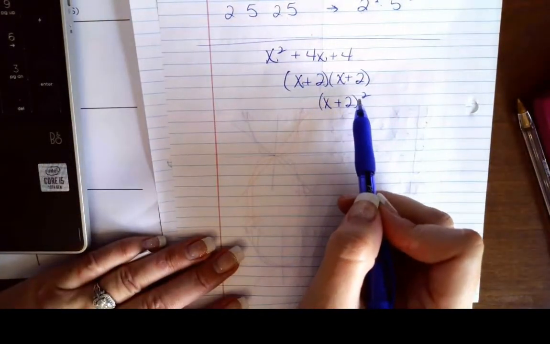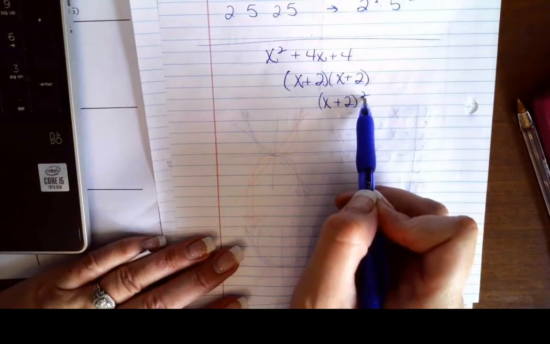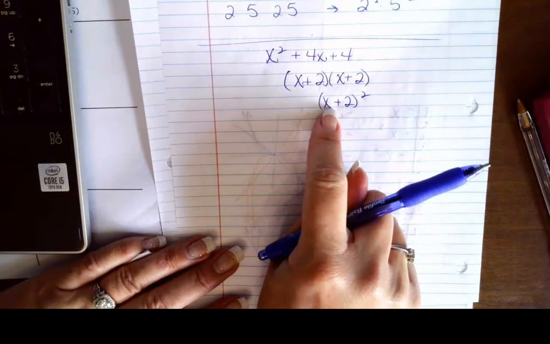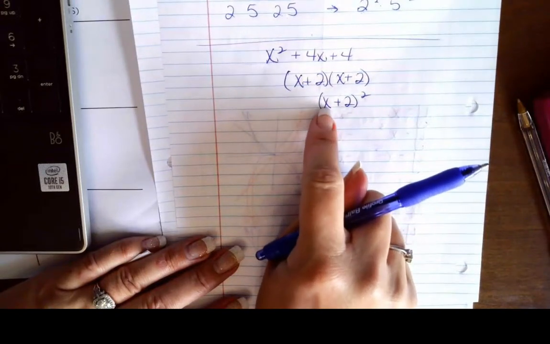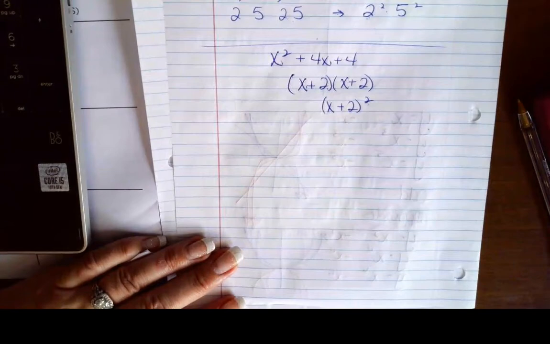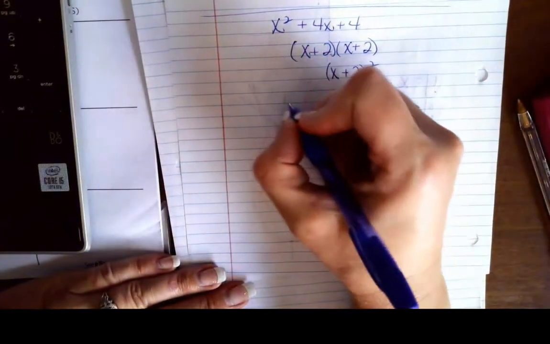X plus 2 is a factor that occurs multiple times. Or you could say that the intercept of negative 2, because negative 2 plus 2 is 0, has multiplicity of 2, because it happens twice. So what does that mean? And I'm just going to make something up here.